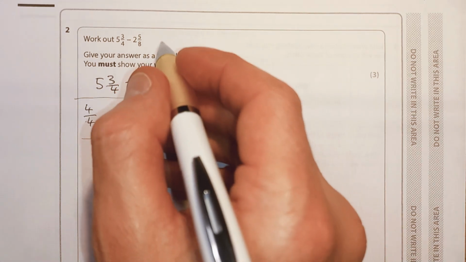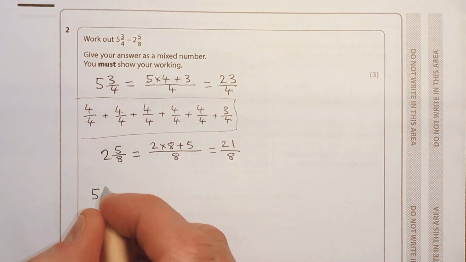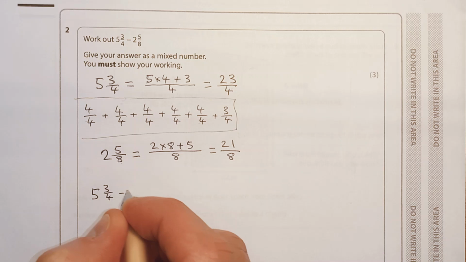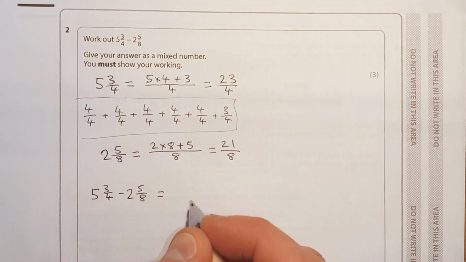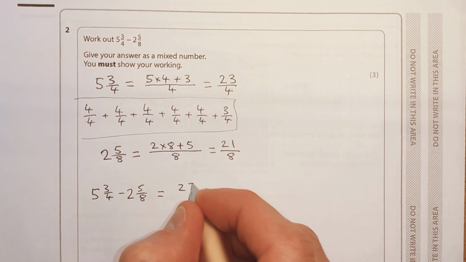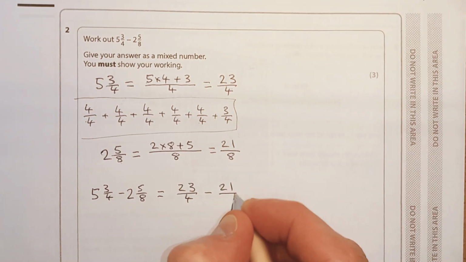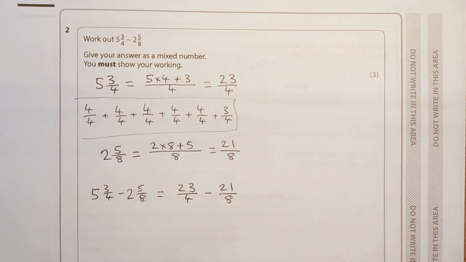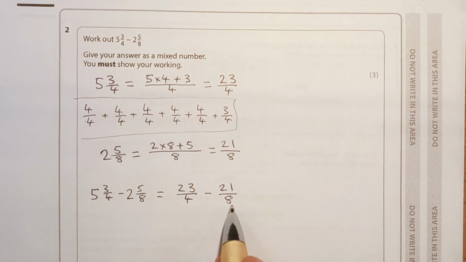So this thing up here, what should we do? We can put 5 3/4 minus 2 5/8 is the same as 23 quarters minus 21/8. Right, now this helped, but we still can't do our subtraction just yet because our denominators are different. Okay. So what we're going to do is get them the same.